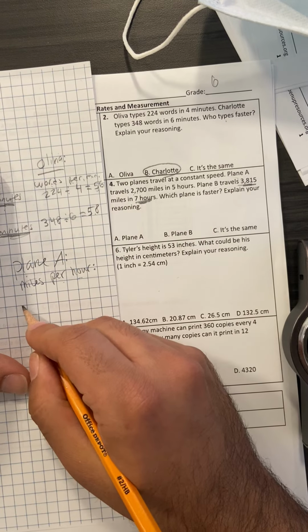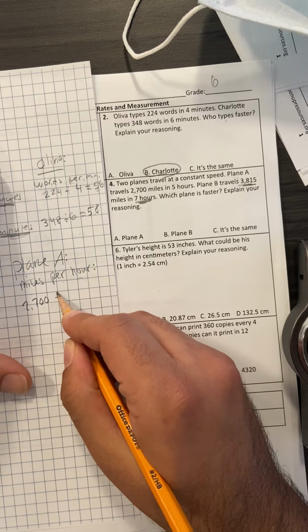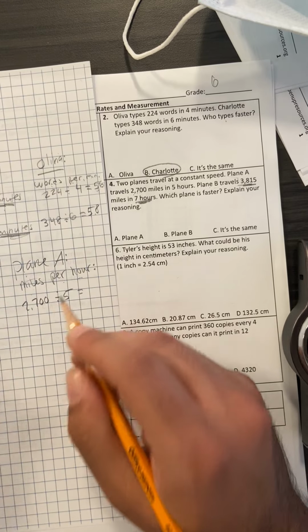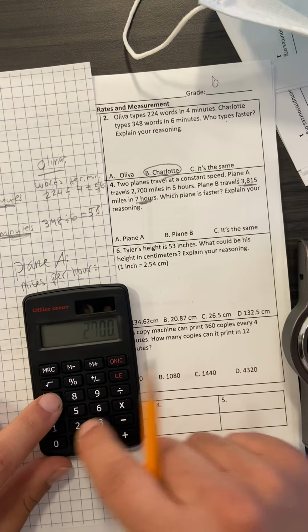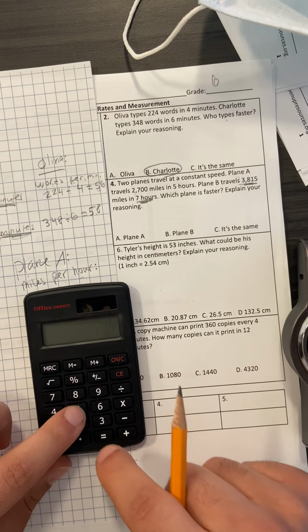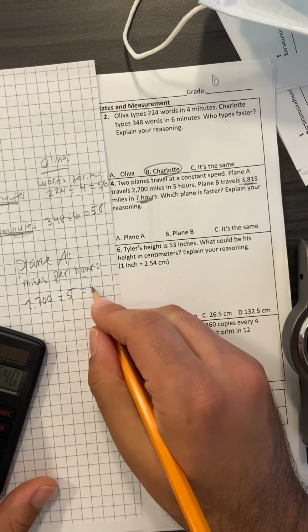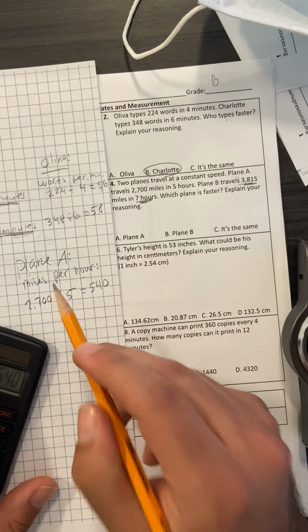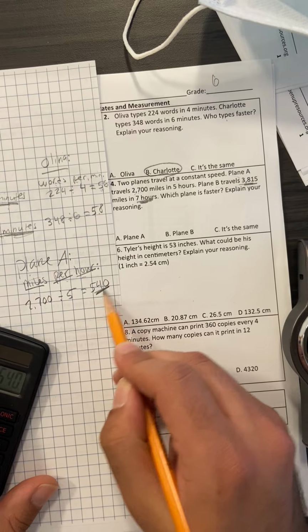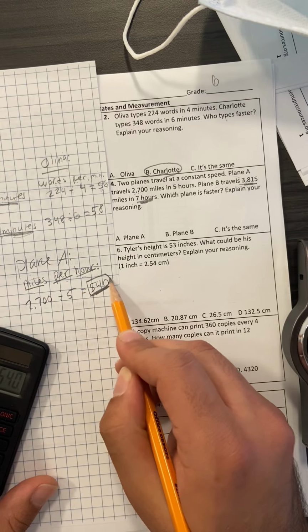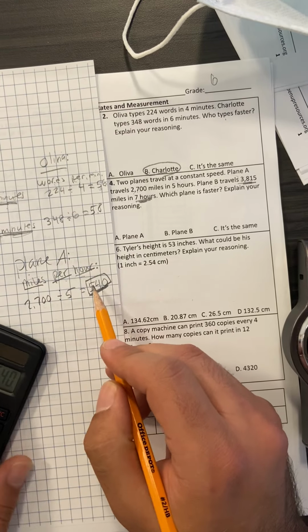So we're going to do 2,700 divided by 5, and that is going to get us 540 miles per hour. You have to remember what we're looking for. We're looking for the miles per hour. That's our miles per hour. The answer is miles per hour. So plane A goes 540 miles per hour.